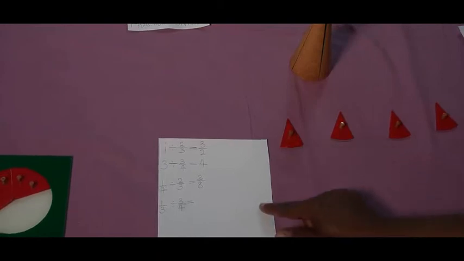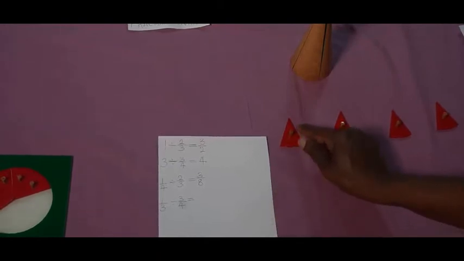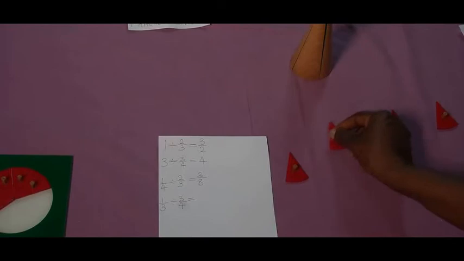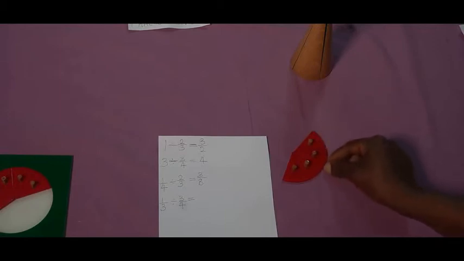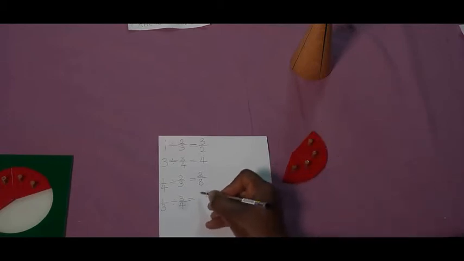And how many are we having all together? We have 1/9, 2/9, 3/9, 4/9. So our answer is 4/9.